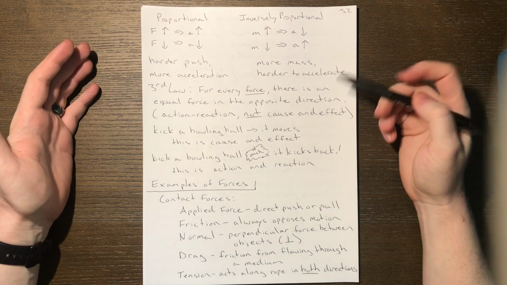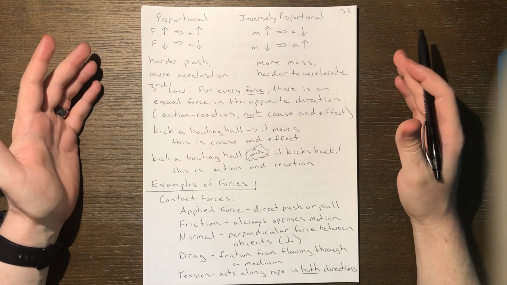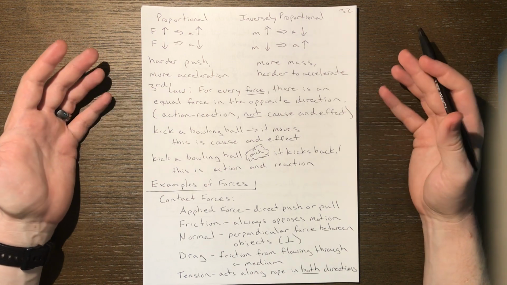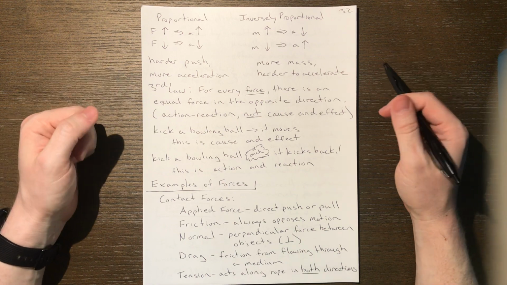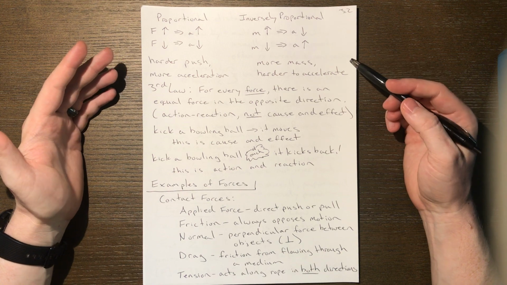And we'll have a lot of examples that are simply applied forces. Just due to the simplicity of it, it's very easy to write into a problem, and it just occurs naturally all the time in your everyday life.